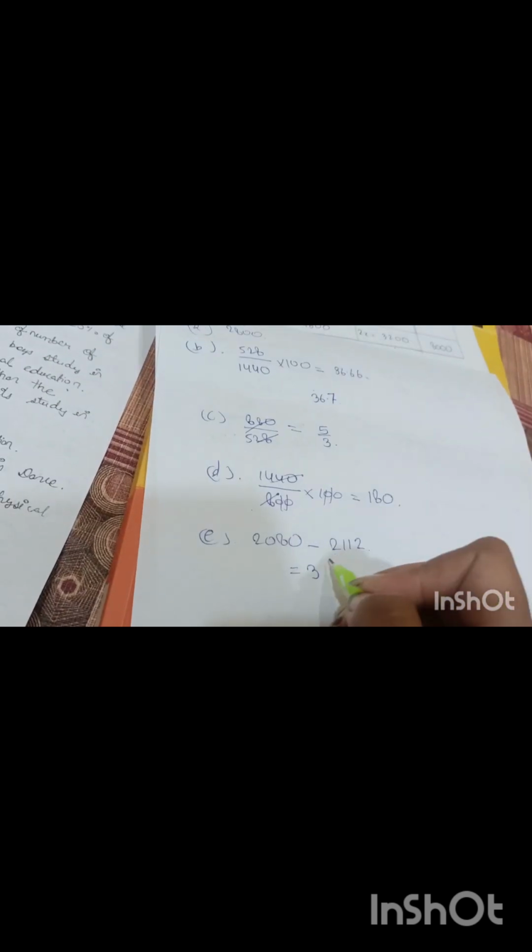Then for the difference between total number of students in dance and physical education. So dance is this minus physical education is 2112, and you'll get the value as 32.